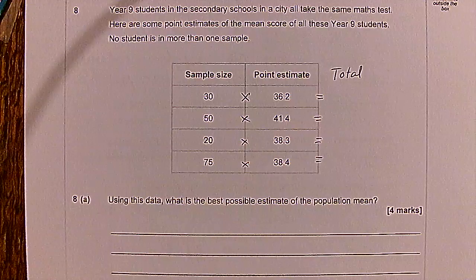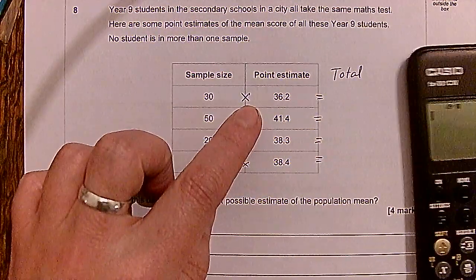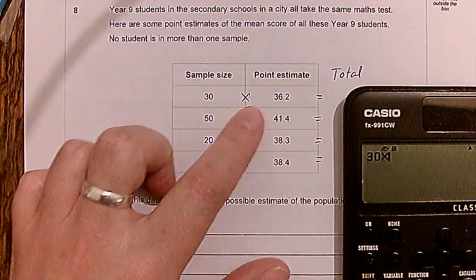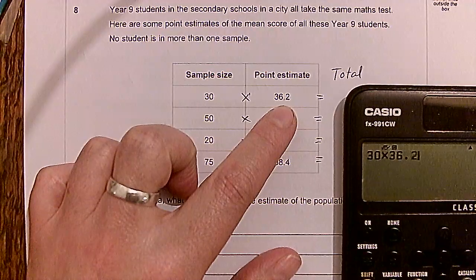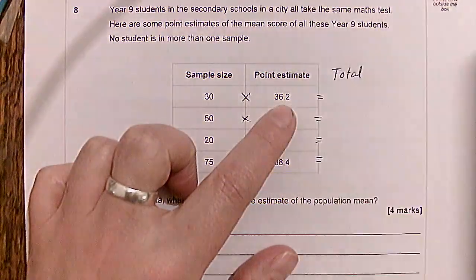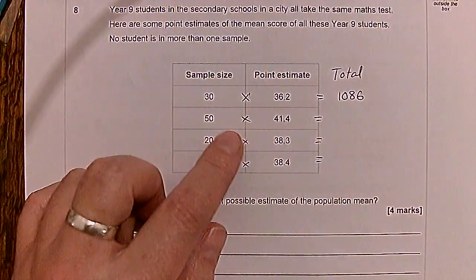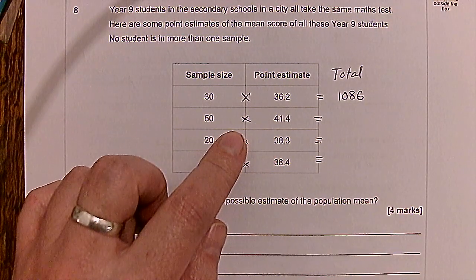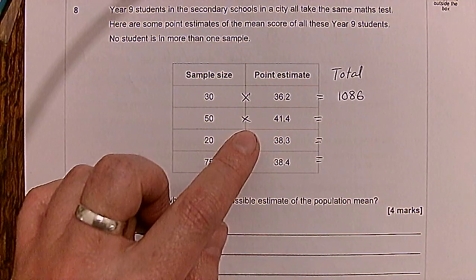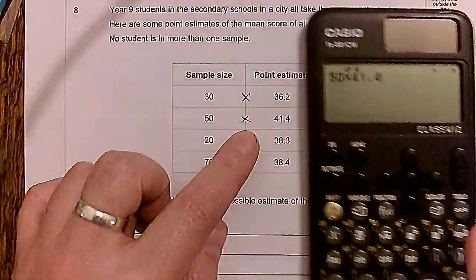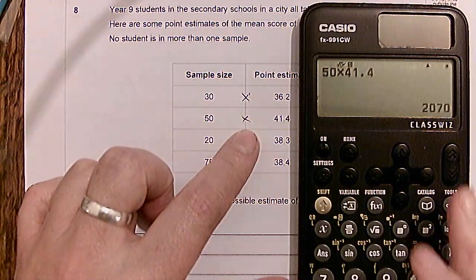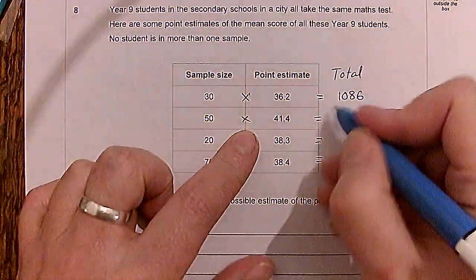So these 30 students altogether got 1086 marks. These 50 students altogether 2070 marks.